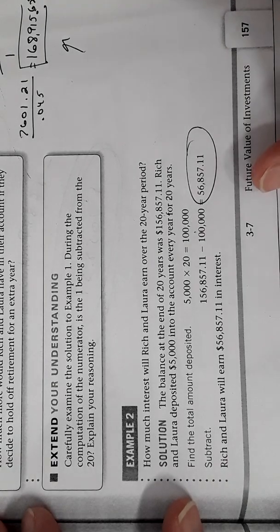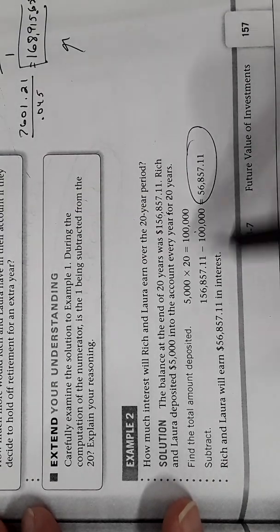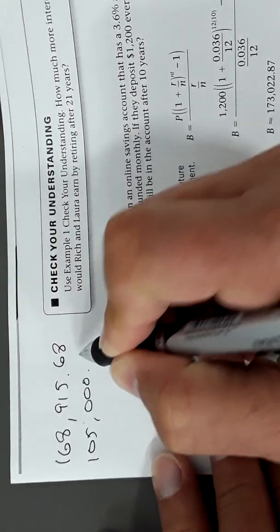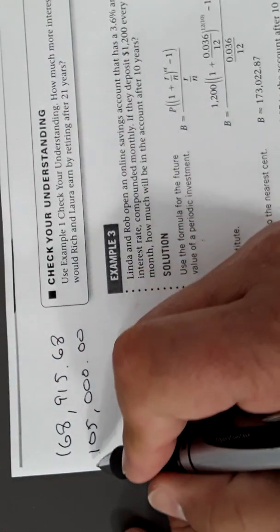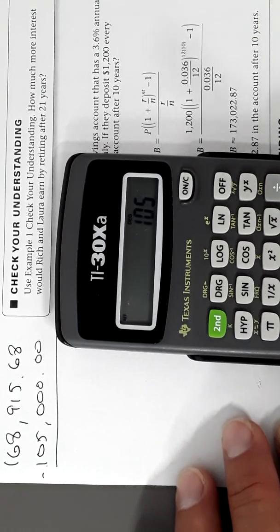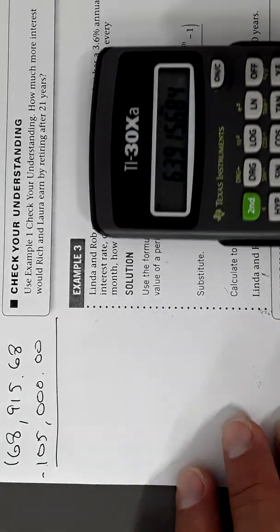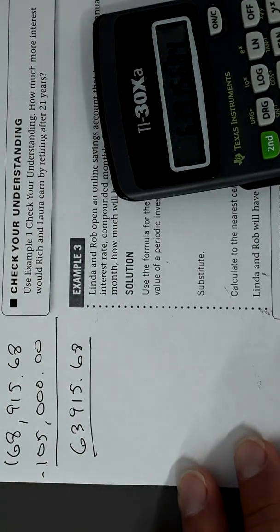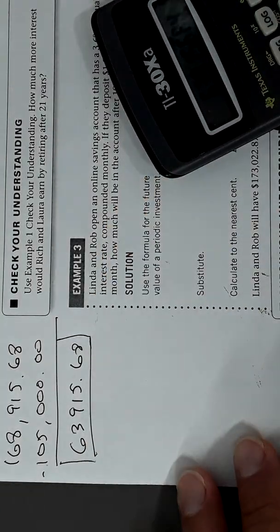Now they're doing 21 years, which means they deposited that $100,000 plus another $5,000 for that extra year. So what they deposited was $105,000. So their earnings will be simply the difference of these two if you subtract them. So 168, I think I still have that in the calculator, minus 105 is 63,915.68. 63,915.68 is what they would earn in interest by holding off for 21 years.